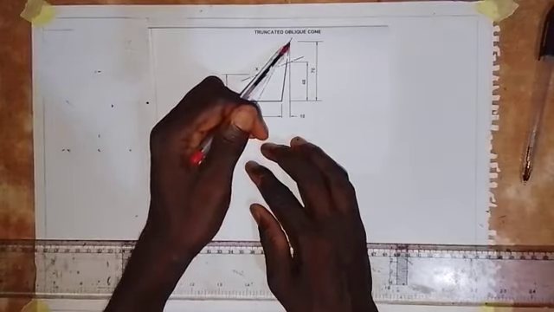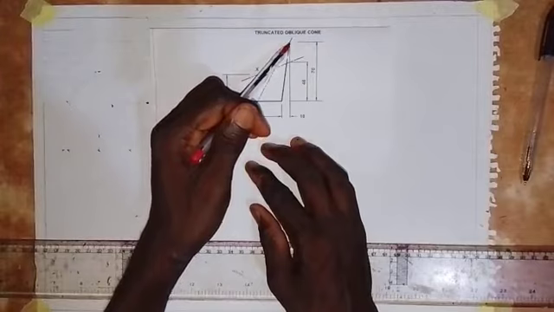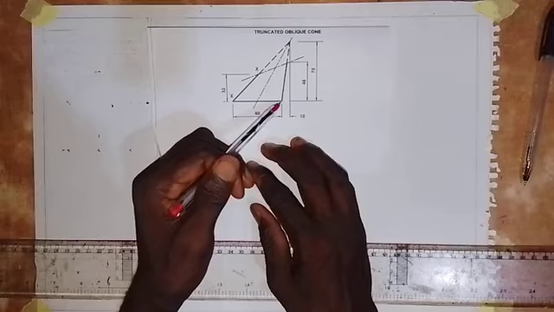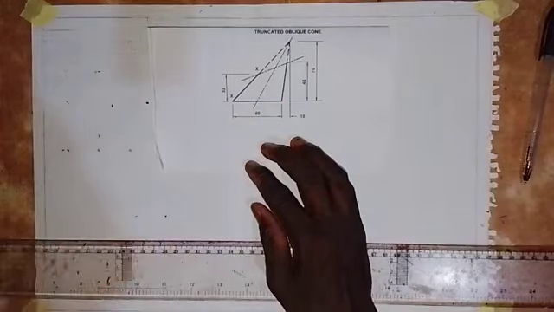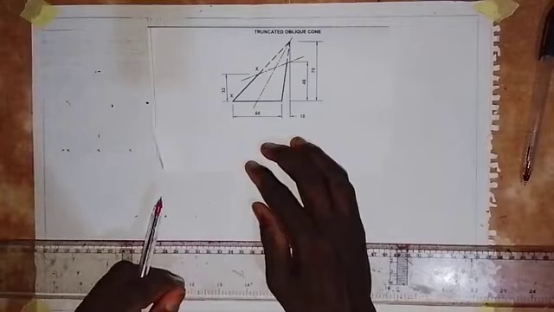And then, to locate the apex of the cone, we have to take a measurement of 10 millimeters from here to here. So you will see how I'm going to do it, and then you will see how simple it is.